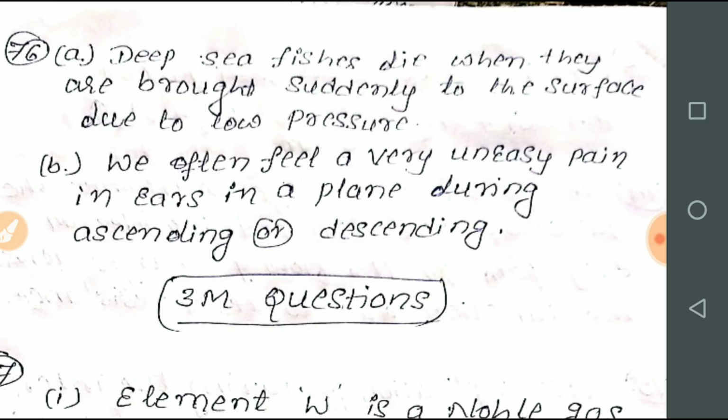So this is one of the daily life applications for Boyle's law. Then second one, we often feel a very uneasy pain in ears in an aeroplane during ascending or descending. So these are the two important applications for Boyle's law in daily life.